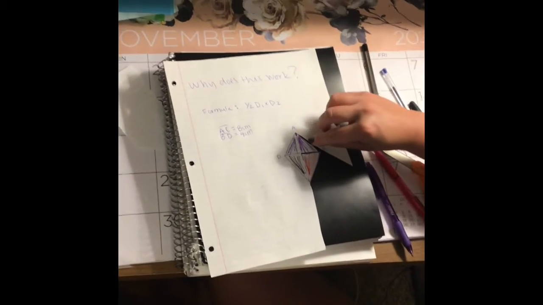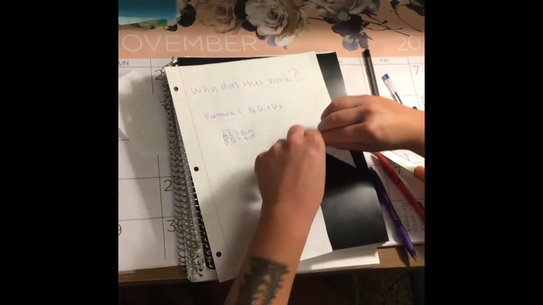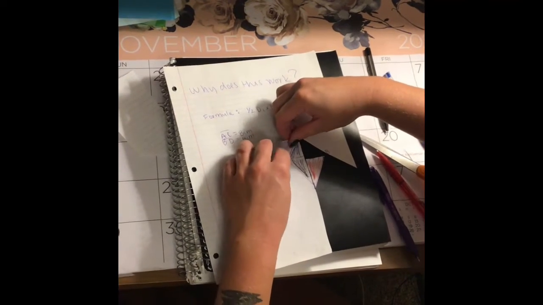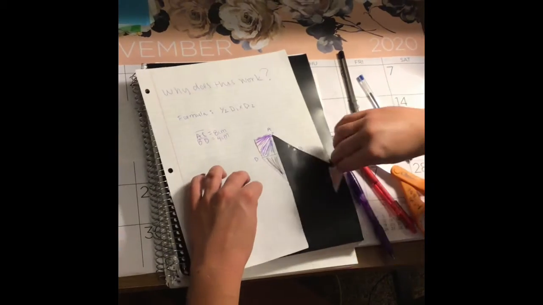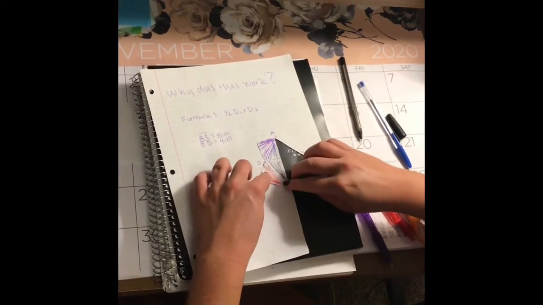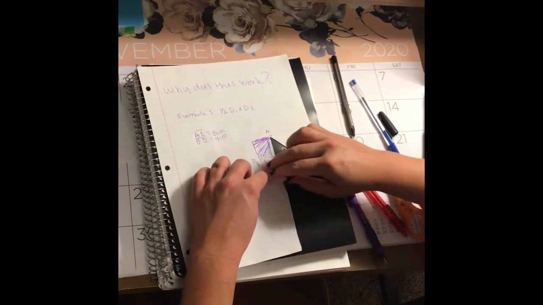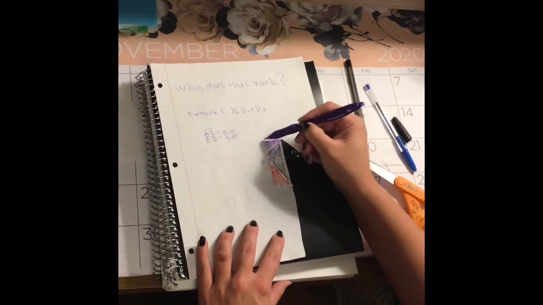Okay, so I cut these out, and what we're going to do is flip them over. So if I take this and flip this over, and then I take this one and flip it over, you can see that we have a rectangle, right?